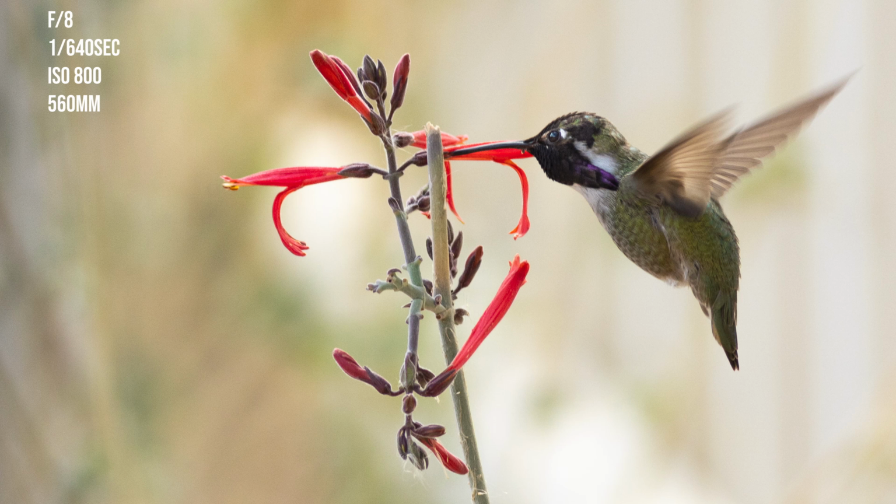So with the hummingbird and the flower, again, I chose a mid-range aperture at f8 because I wanted to make sure I got the hummingbird and the flower in focus. I'm shooting at 560 millimeters. I also wanted to show a little bit of motion blur in the wings of the hummingbird, so I chose a shutter speed of 1/640th of a second. And then based on the lighting conditions, the camera chose ISO 800.